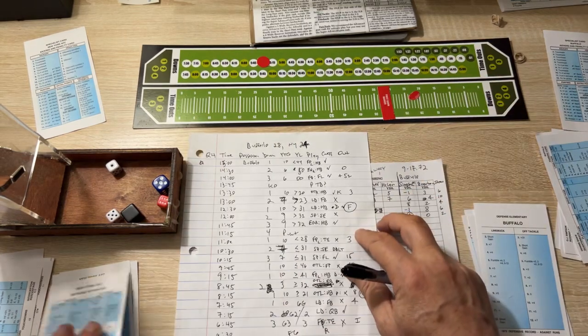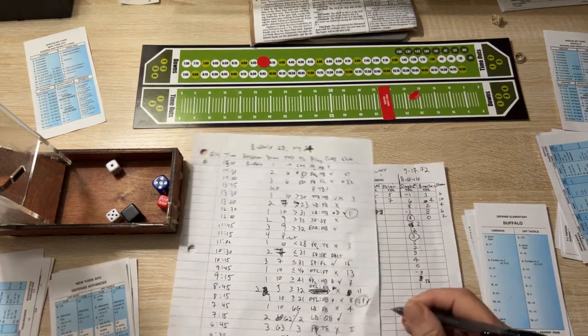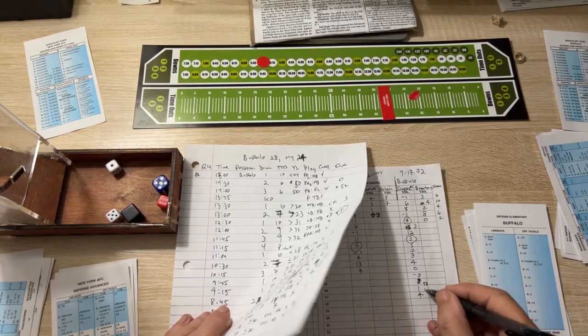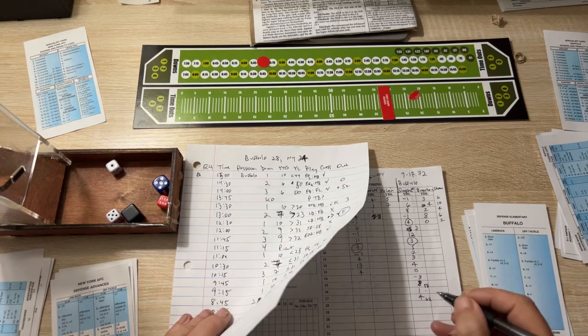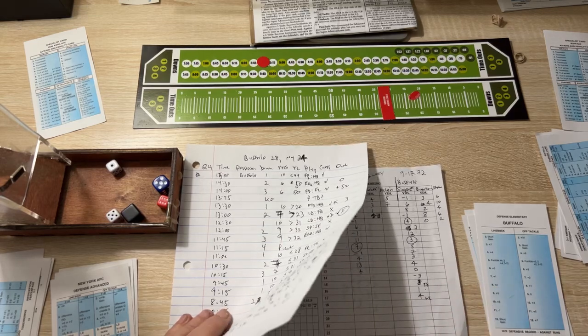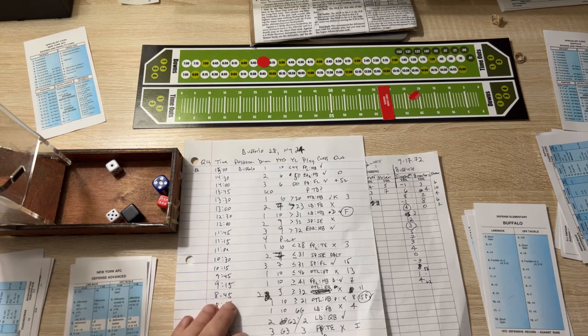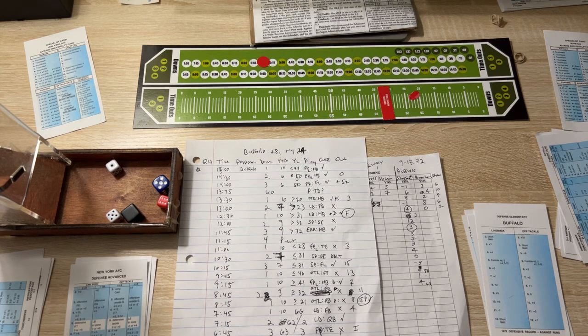Consider that good enough. Simpson with 62 yards, 17 carries. Not great, but he's getting the ball.